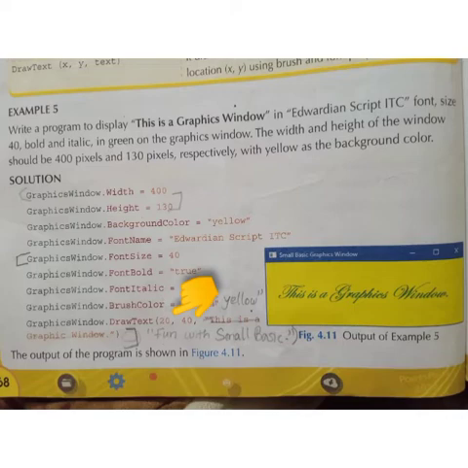That is my point, and at that location I am going to write "This is a graphics window". I hope you understood well. I will show you this program's output on the computer. Next I will explain three programs here, and after that I will show you the output of each and every program on the computer.